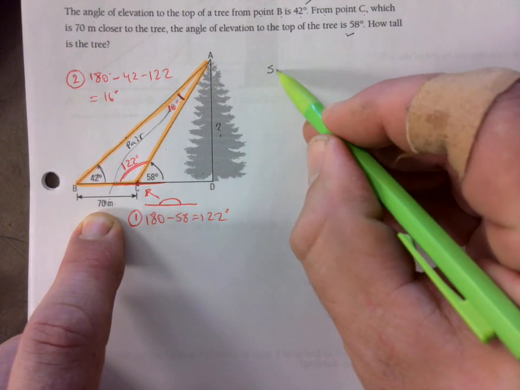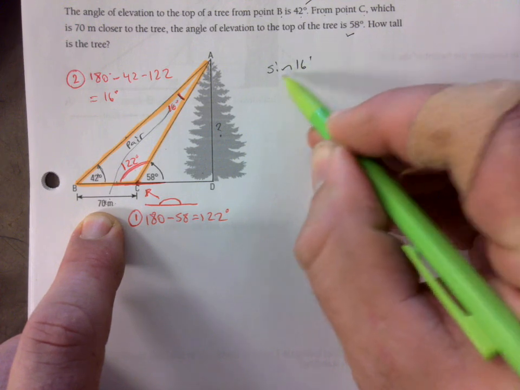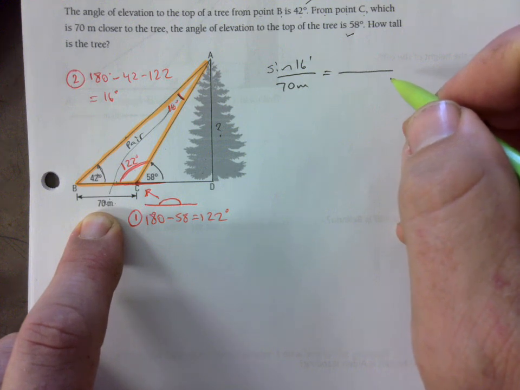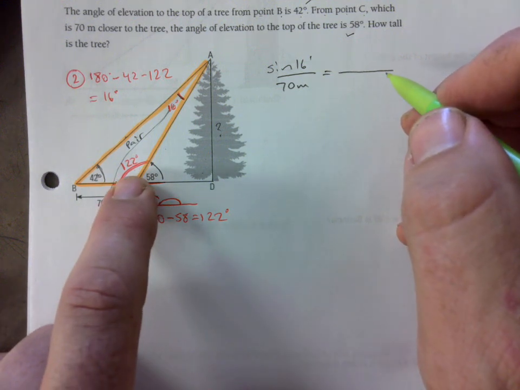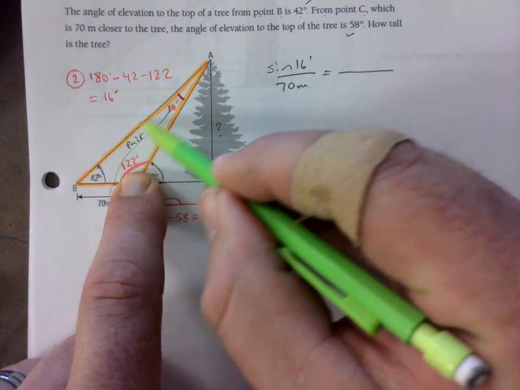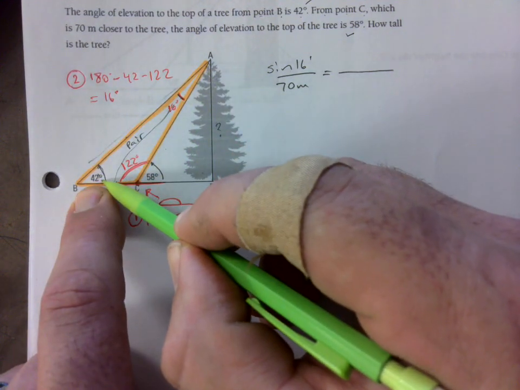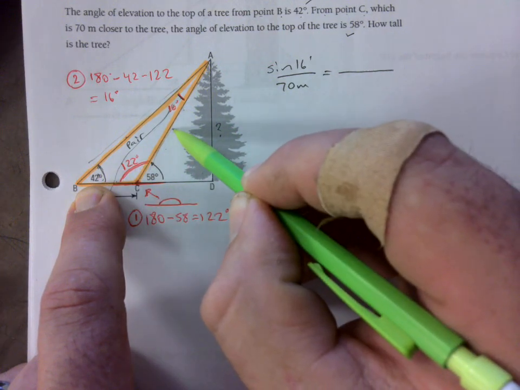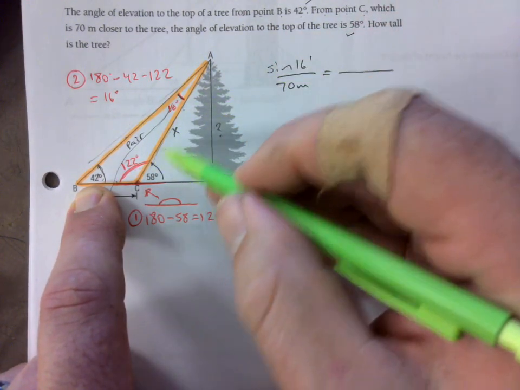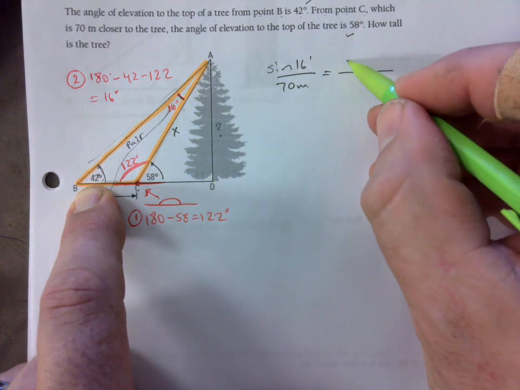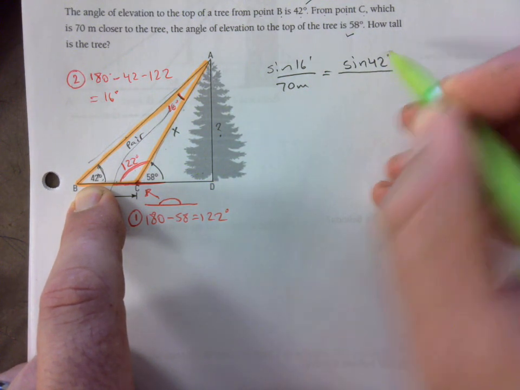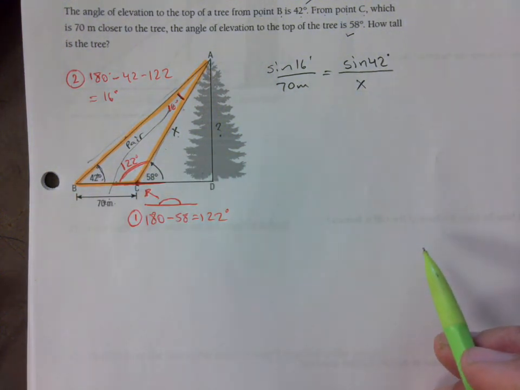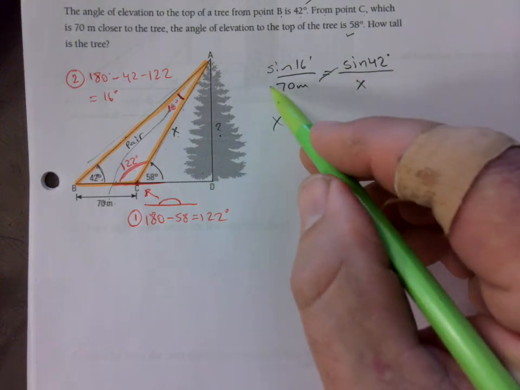So we're going to solve. We're going to use sine of 16 over 70 meters. And which side do you think I will solve for? Because you have a choice. If you use 122, you're going to solve for this one. If you use 42, you're going to solve for this pair. This literally is a pair as well, but this one is unknown. I'm going to call this x here. That's what I will solve for. So I have to take sine of 42 degrees to solve for side x. I solve for the shared one. So cross multiply and divide.